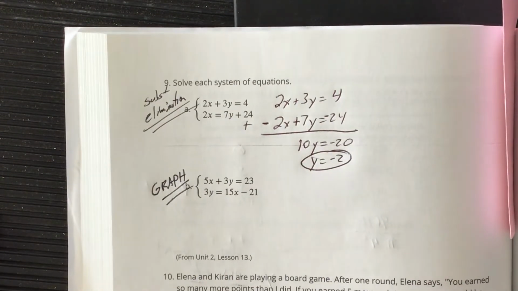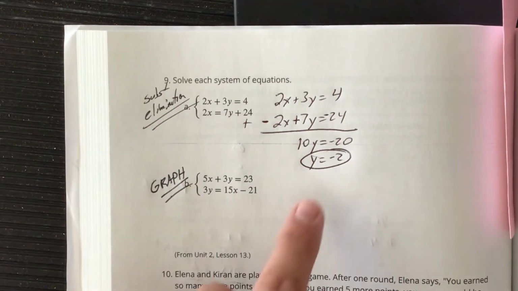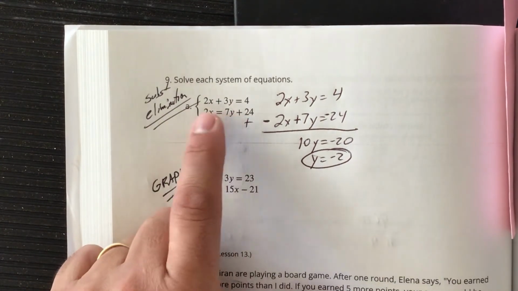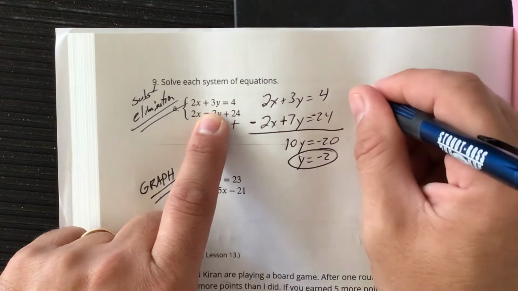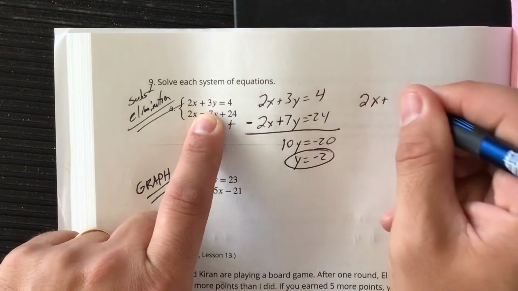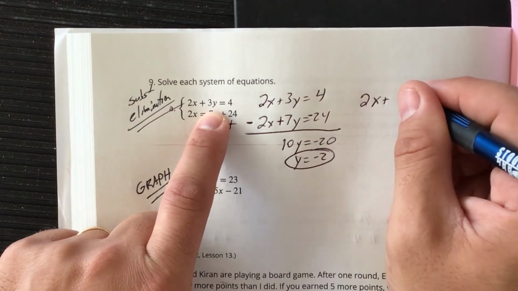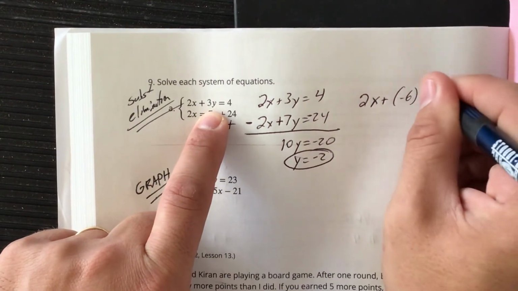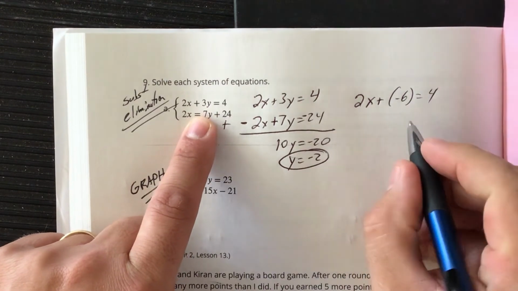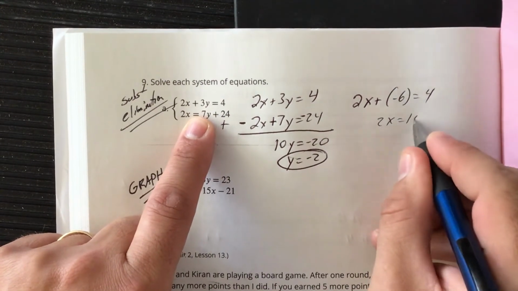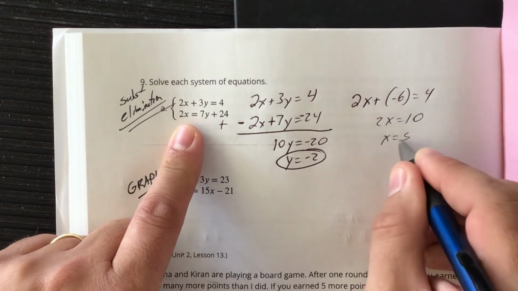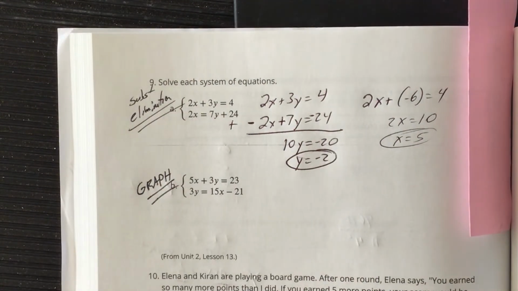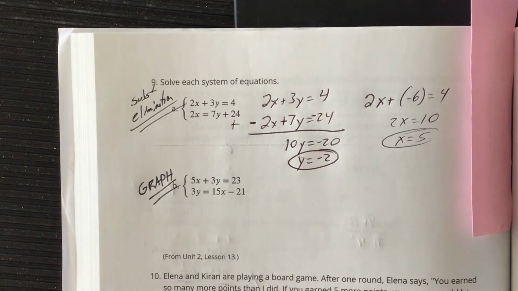Now that is not my full answer. That's just 1 point. I'm going to plug it back into either one of these. Let's do the top. 2x, what's 3 times negative 2? Negative 6 equals 4. Opposite of a minus 6. Add. Divide by 2. So there's your answer for 9a, 5, negative 2.